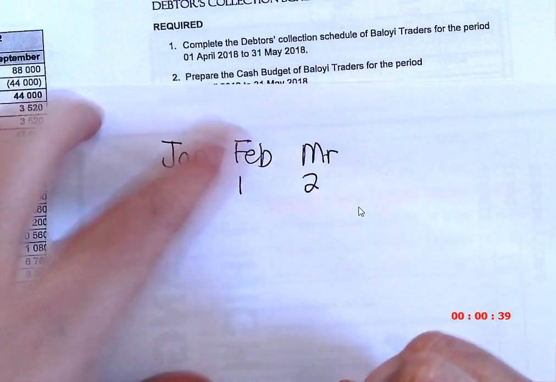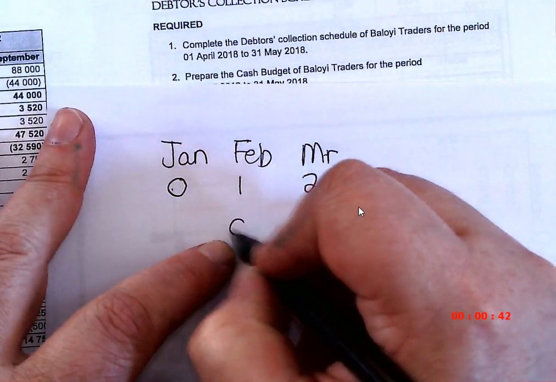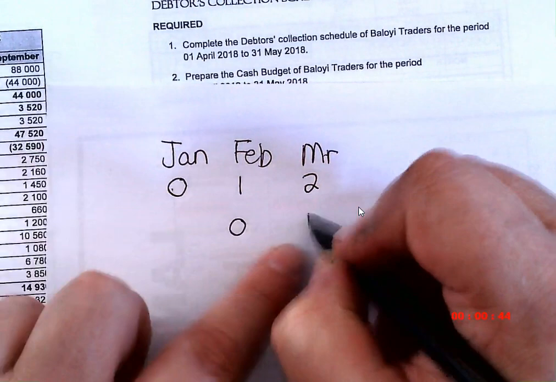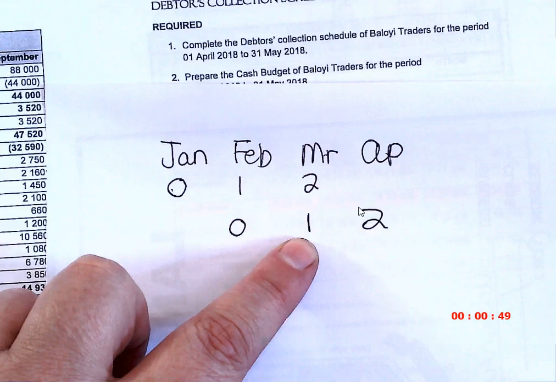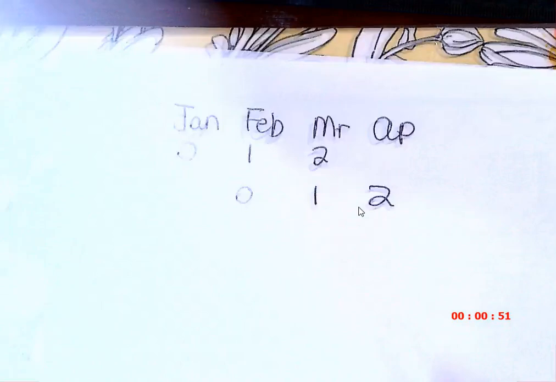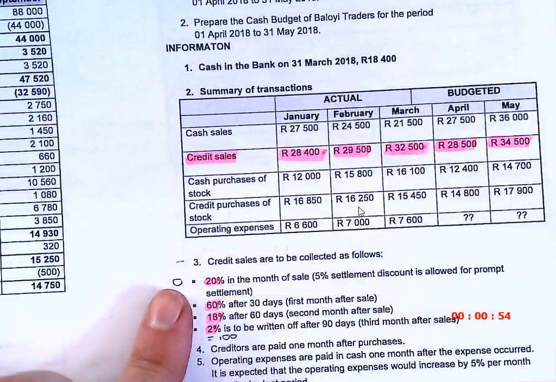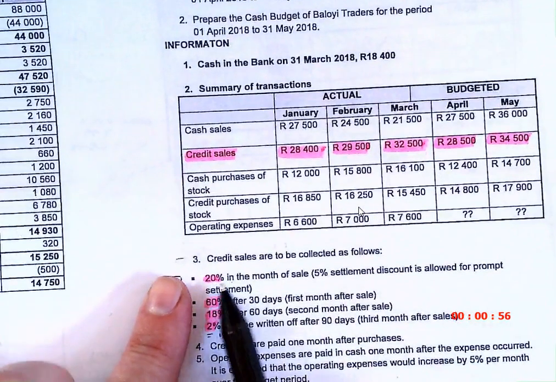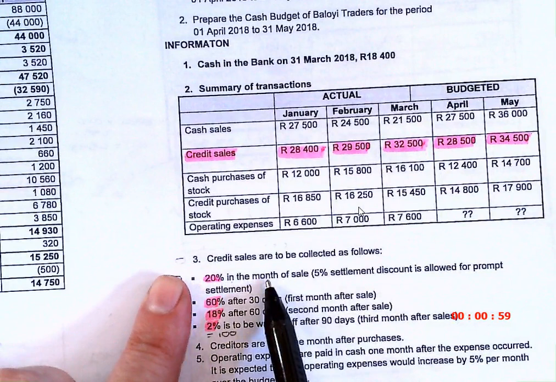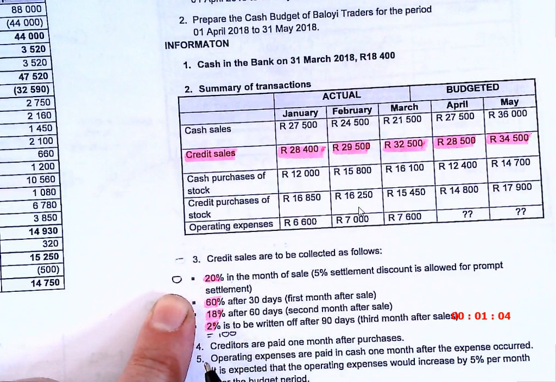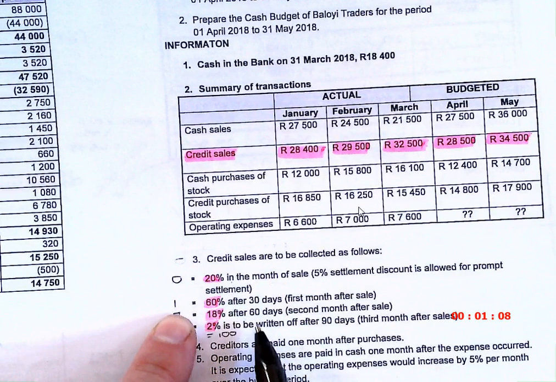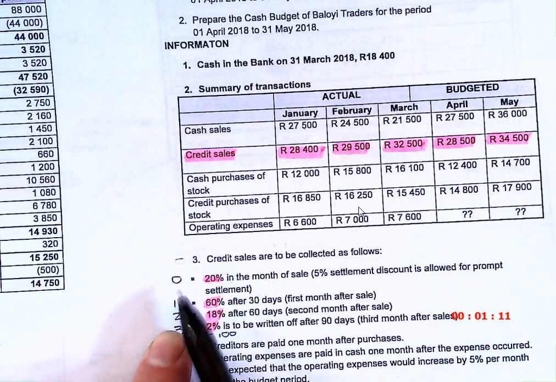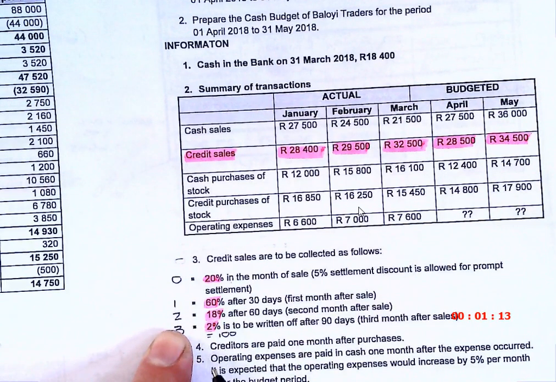If February is the month of the transaction, February is 0. March would be 1 month following. April would be 2 months following. So now, if I go look at this, they give me 20% in the month. Can you see it's the month of the transaction, so I coded 0. Okay? 60% 1 month later, 18% 2 months later. So that's why I do the 0, 1, 2.